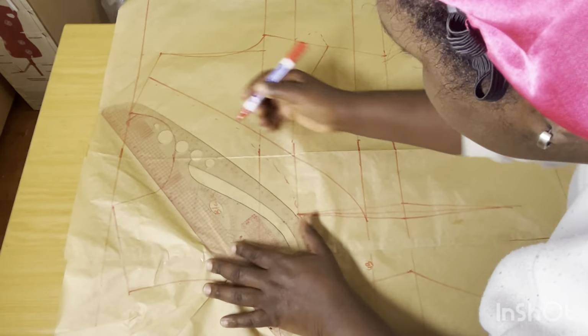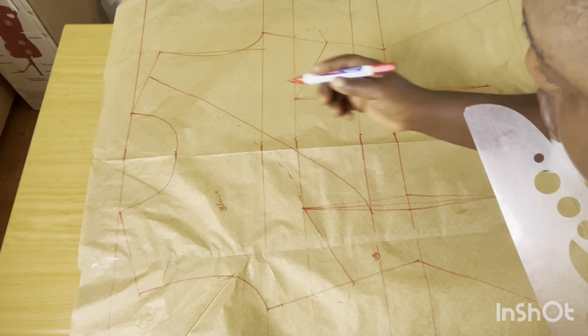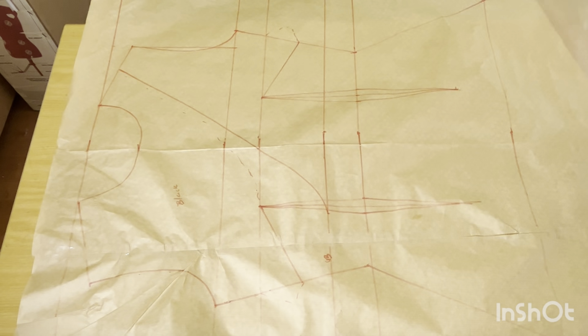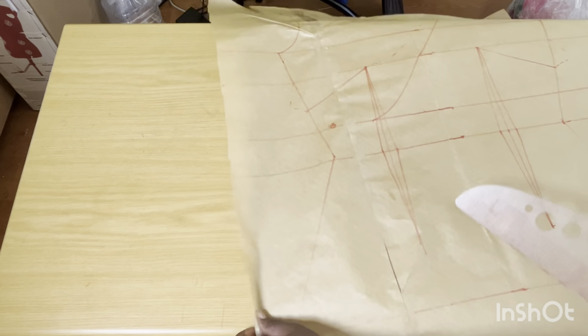Okay, so now let's say this part of the cloth is going to be black. I'm already drawing out the pattern. Like, I'm already distributing the pattern.